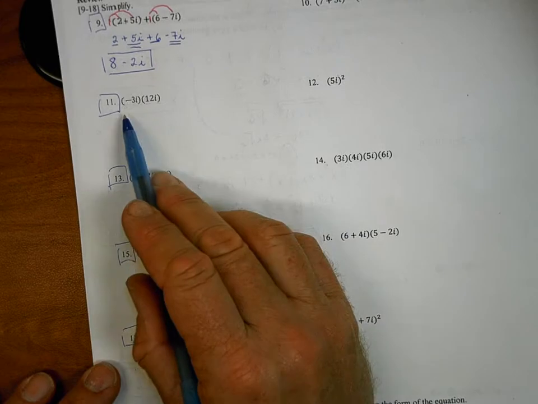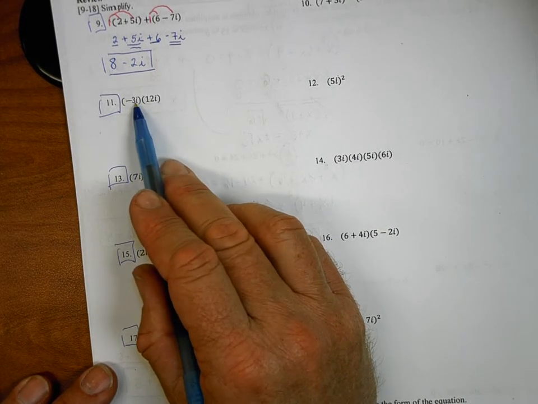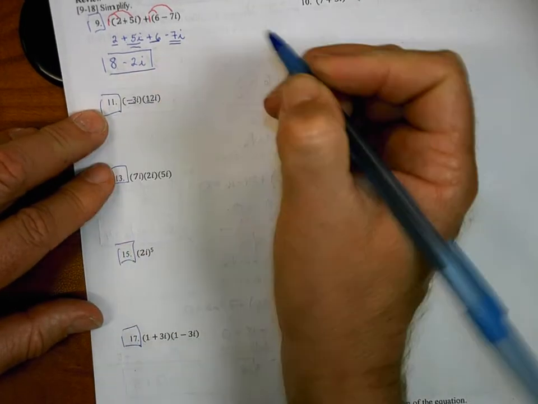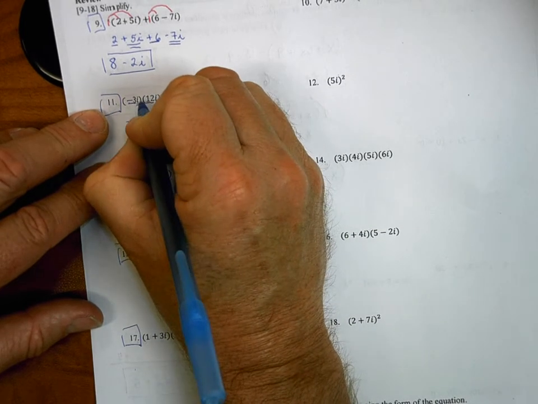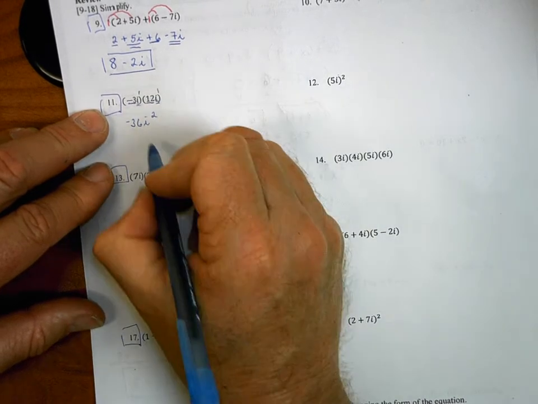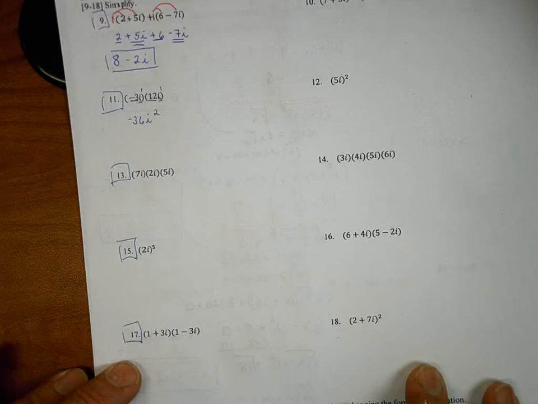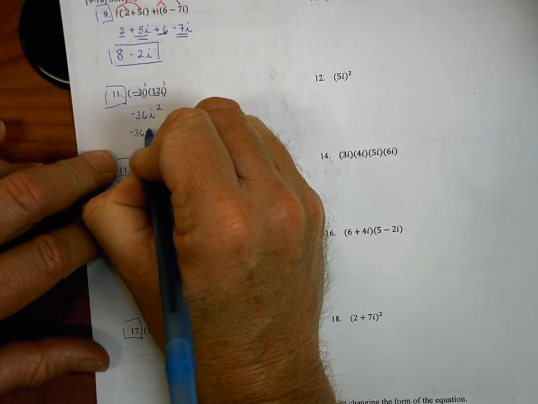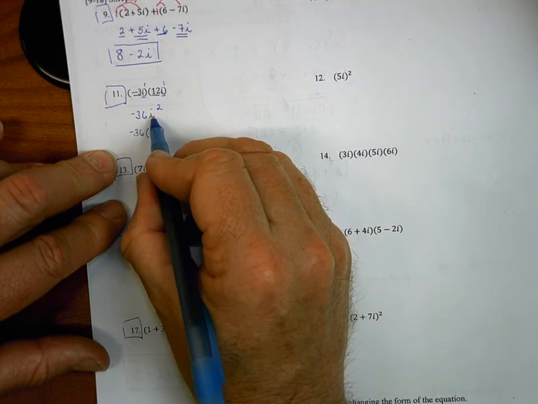Okay, number 11, we're taking negative 3i and we're multiplying it by 12i. So remember, you multiply the coefficients together. Negative 3 times 12, that's negative 36. And then you multiply the i's together. i to the 1 power times i to the 1 power is i to the 2nd power. So when you multiply these two together, you get negative 36i to the 2nd power. Now we're not done simplifying because remember, i squared by definition always becomes negative 1. So anytime you see an i squared in the problem, please replace it with negative 1.